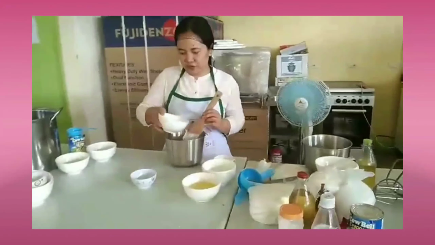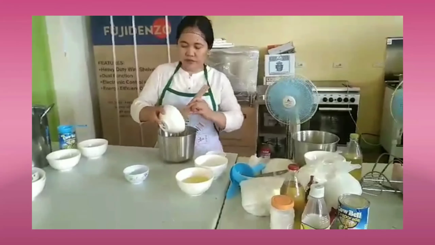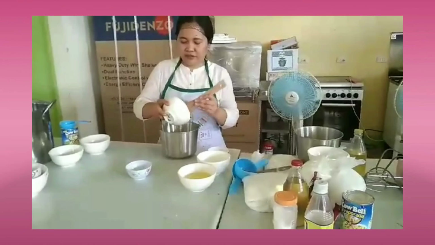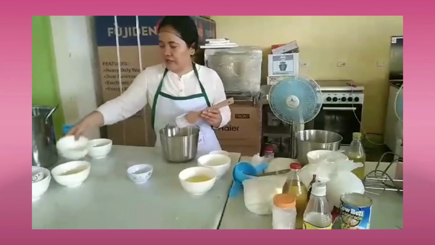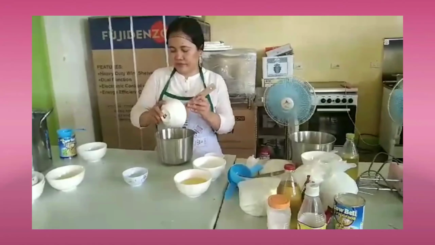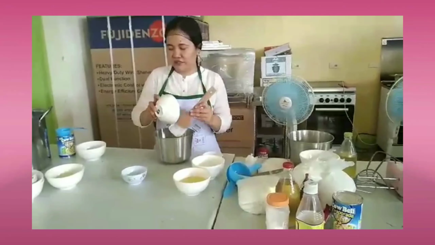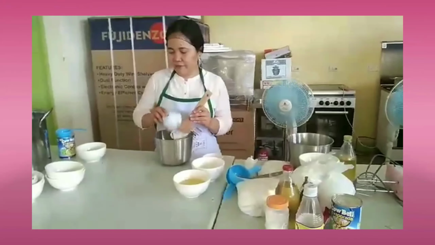Lalagyan mo yung egg yolk. I'm going to spray some, ito yung egg yolk. And then, we have here our oil. Vegetable oil, okay lang. Oil natin dun sa kitchen natin. And then, we have the vanilla for our flavor.